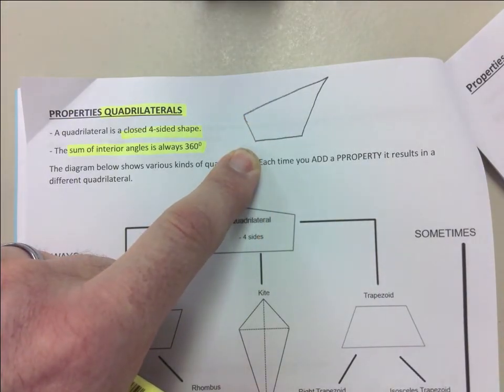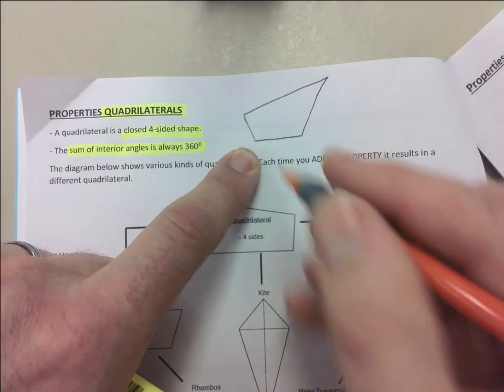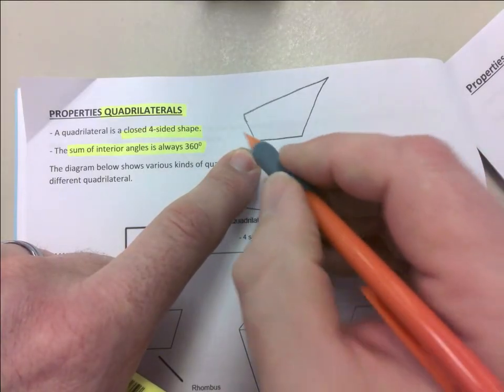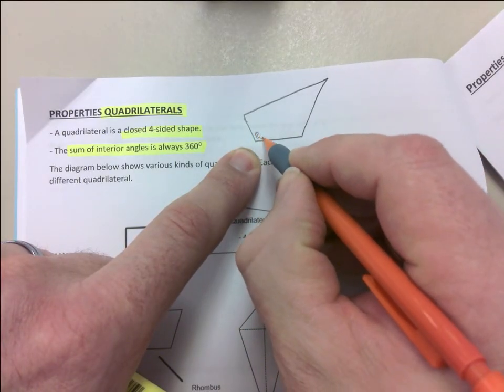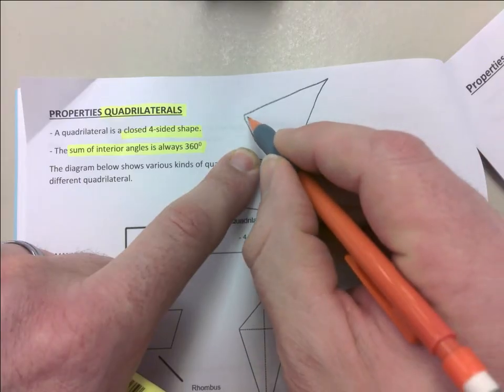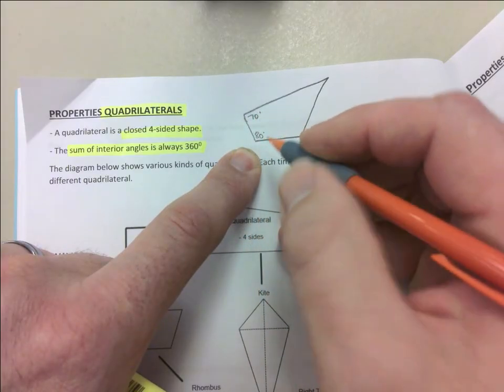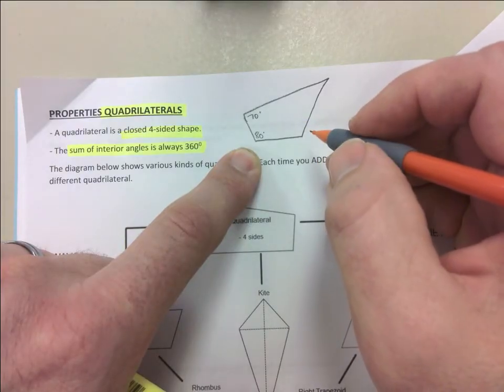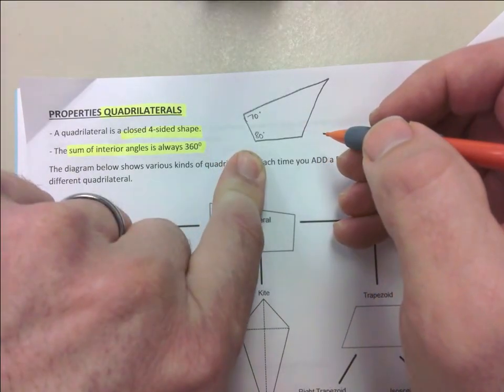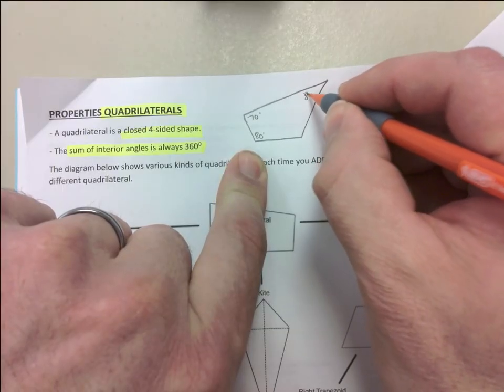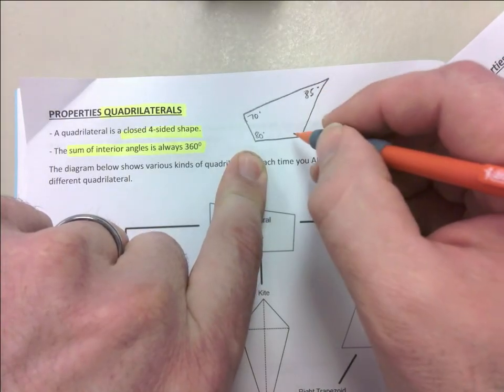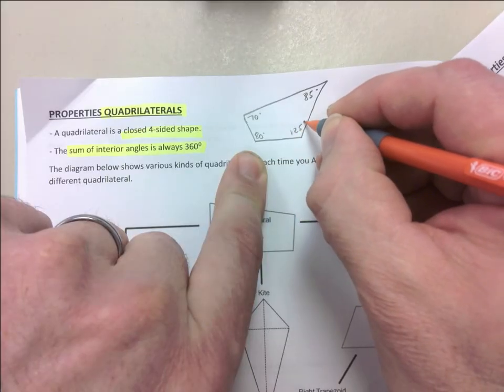So if you have something like that, it's not a rectangle, it's not a square, but it is a four-sided shape. It's still called a quadrilateral, okay? And we know that the angles inside, I'm making this up, so let's see, this is already 150. Oh yeah, this is 85, let's say. This is 125.